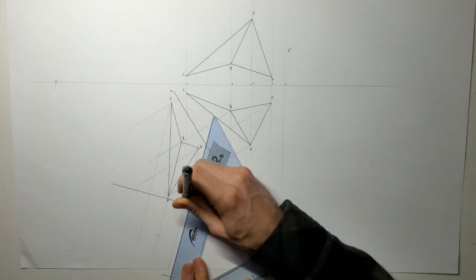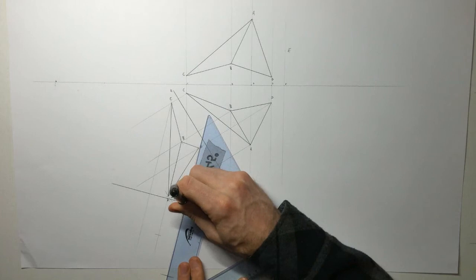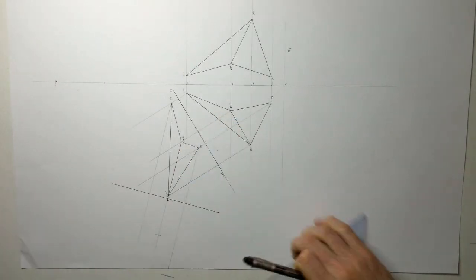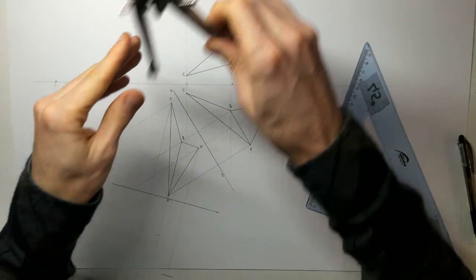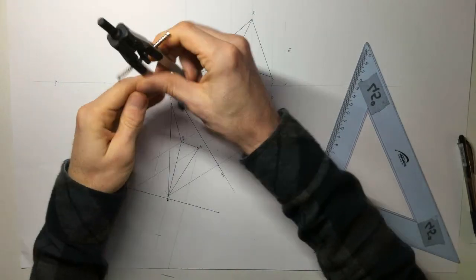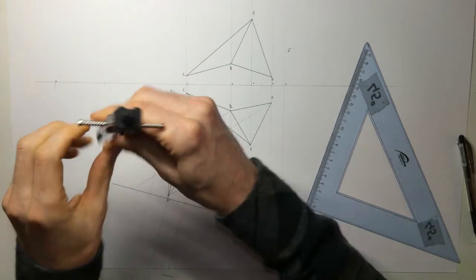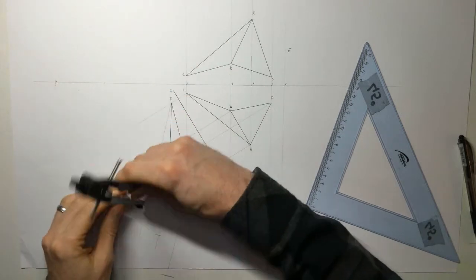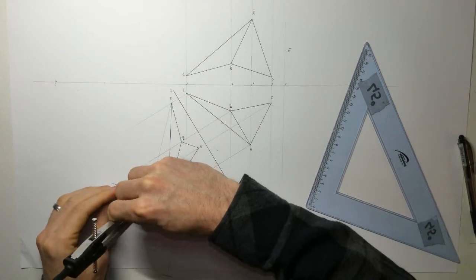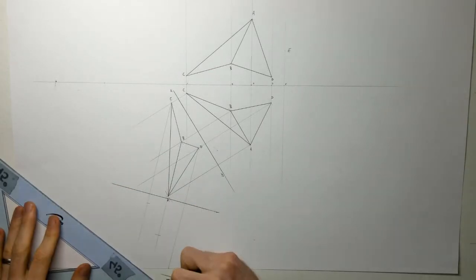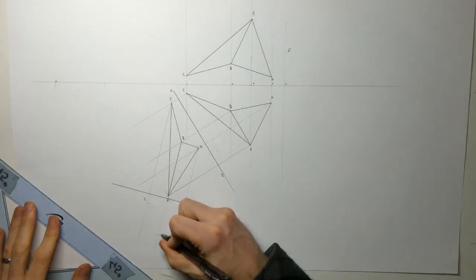Extend it out so you can see it. Right, and finally AC, so from my X1, Y1 to C. So D is there, C, and here we have A, B.